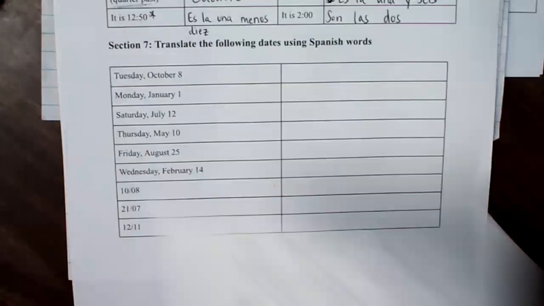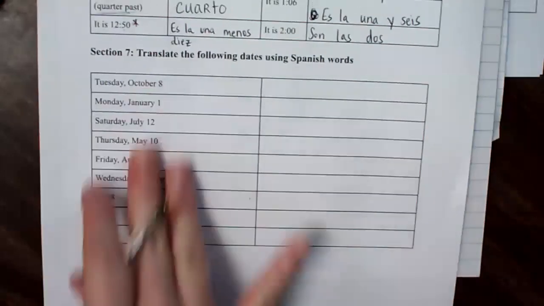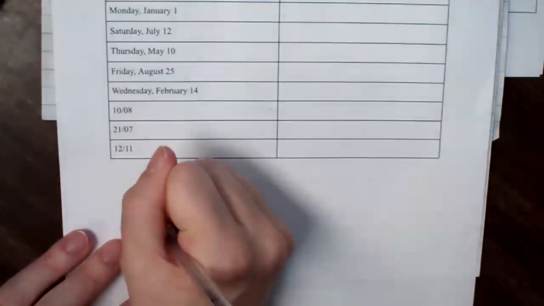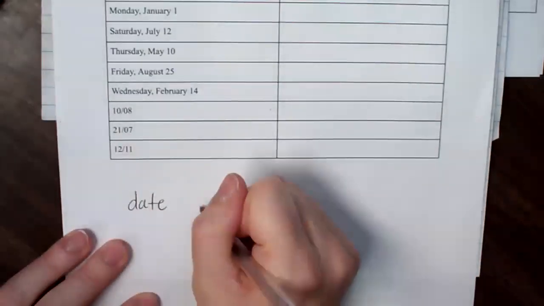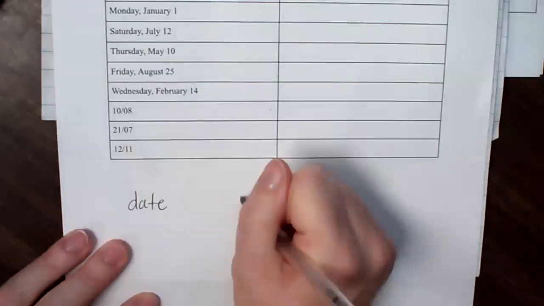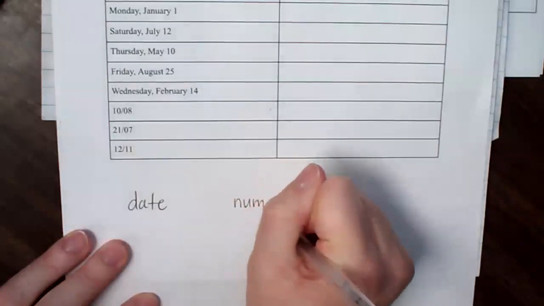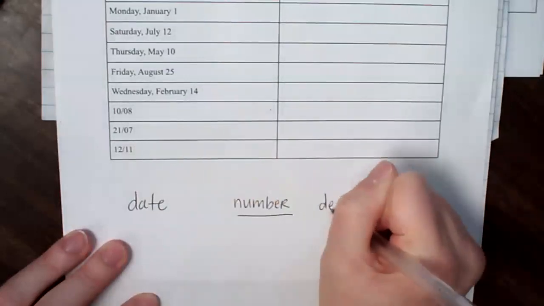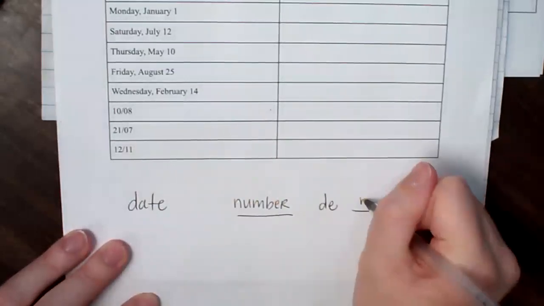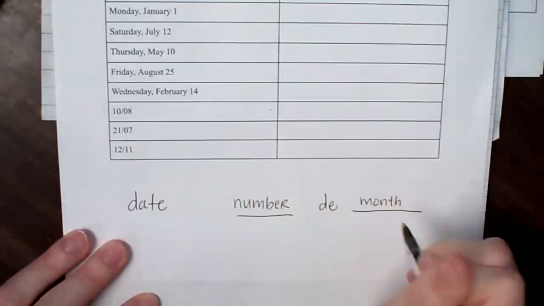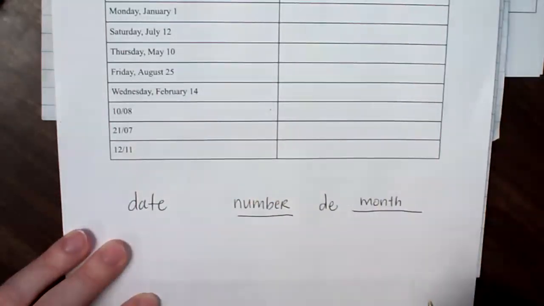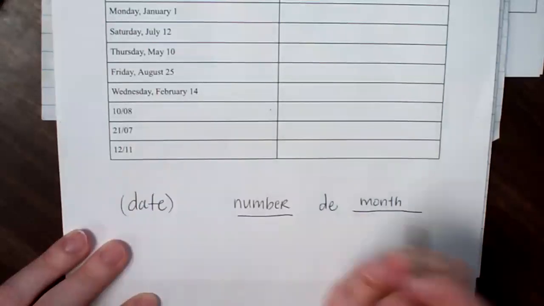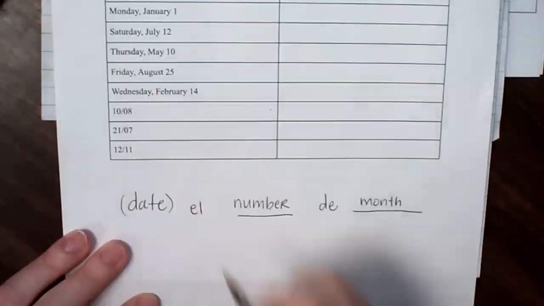And then section 7, translating by date. So our formula for date: you put the number, the day, you're going to say day, and then the month. And then to say it's the, we can just say el.